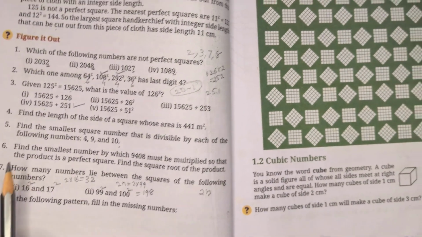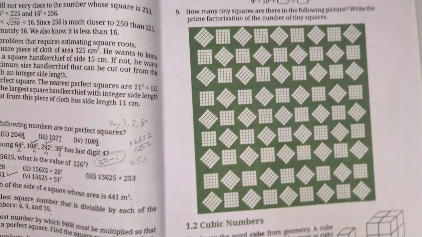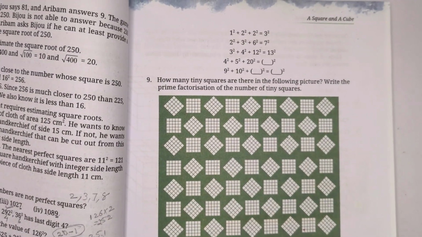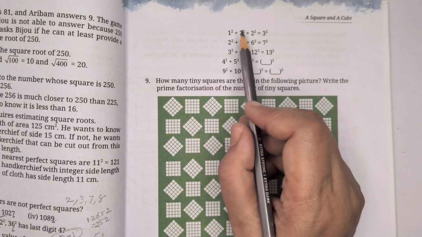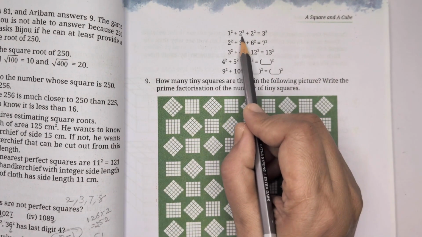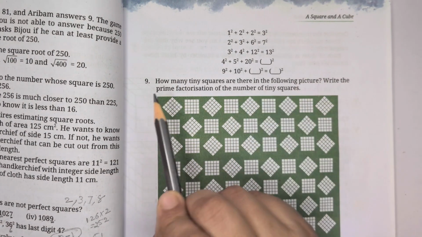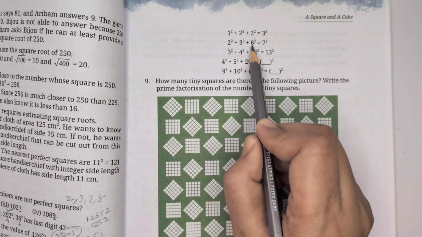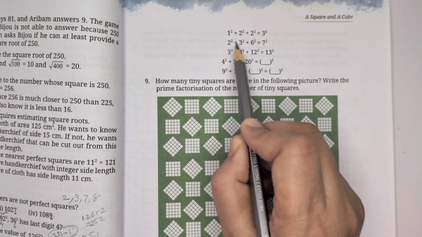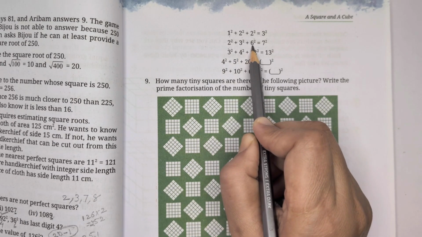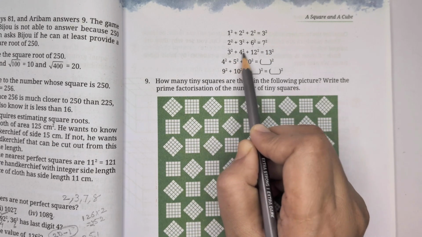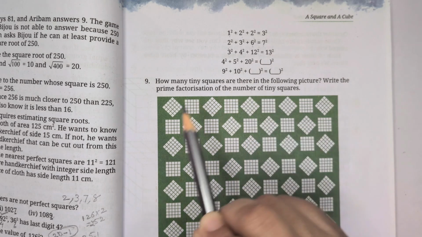Question number 8. In the following pattern, fill the missing numbers. First we have to look at the given numbers and find the pattern. Here 1 square plus 2 square is equal to 3 square. 2 square plus 3 square: here 6 is coming, which means 2 into 3, 6. And the next number 7. 3 into 4, 12. Next number is 13.